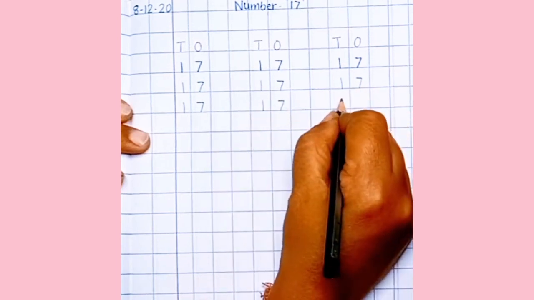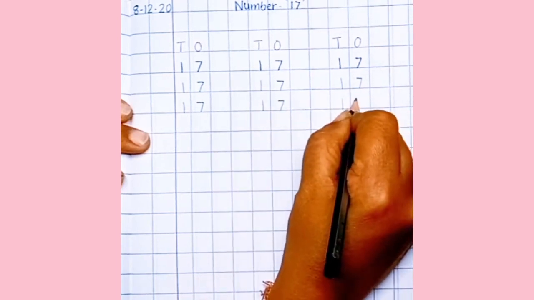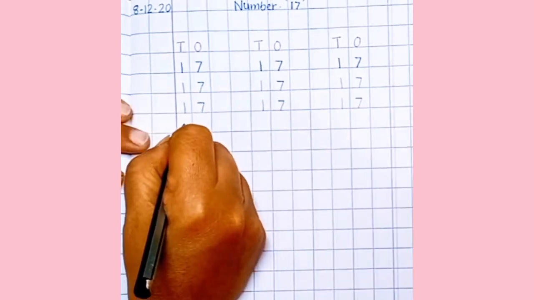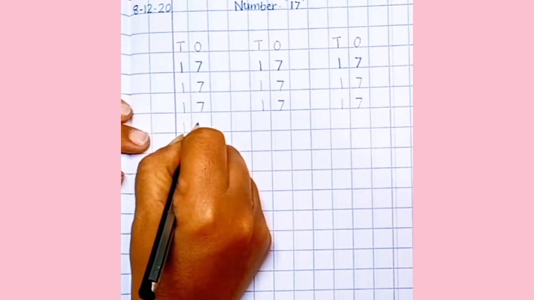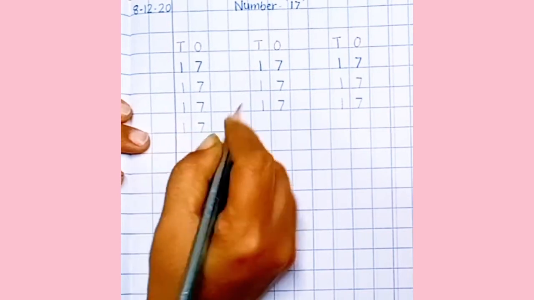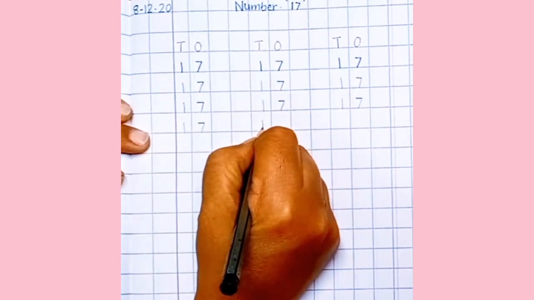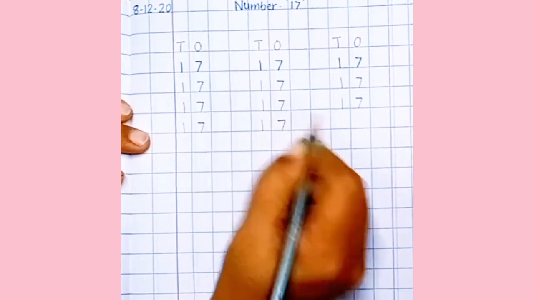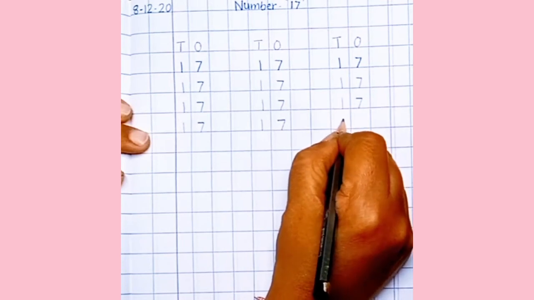17. Standing line, touch the bottom line. Sleeping line, slant line. 1 7 17.